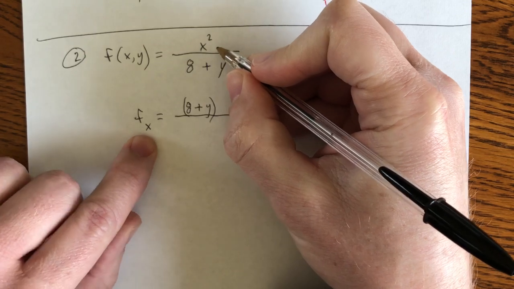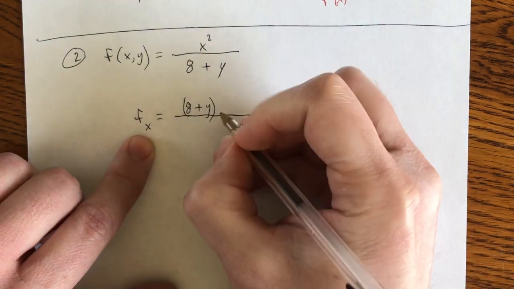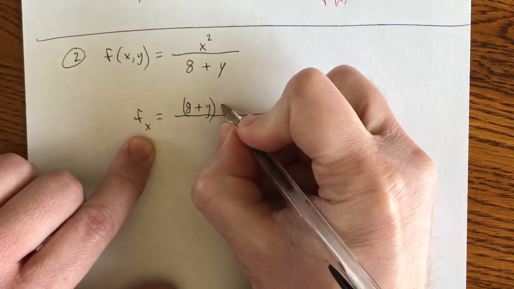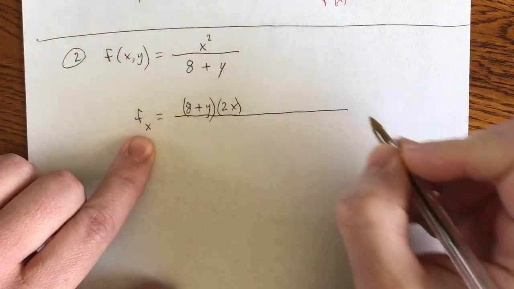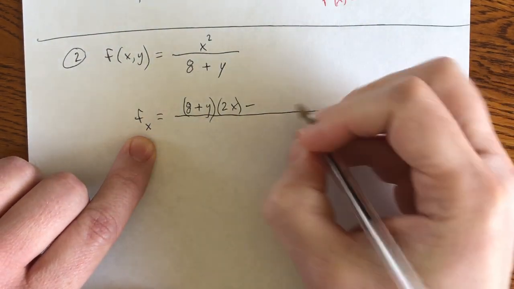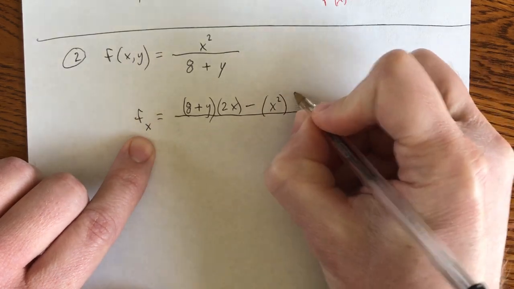And because we're differentiating with respect to x, that does mean we look at the derivative of this high, this top, this numerator. So that's going to be 2x. Okay, and then minus what? Well, high, which is x squared, d low.